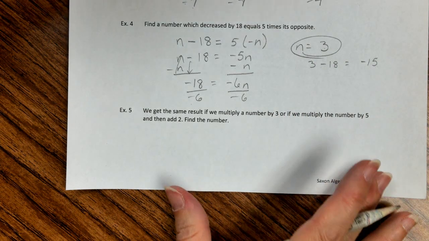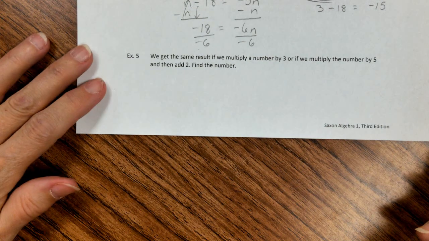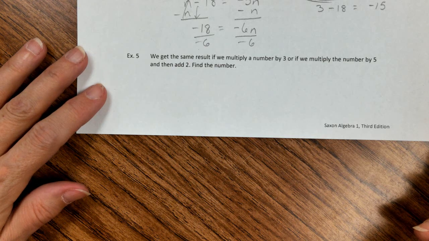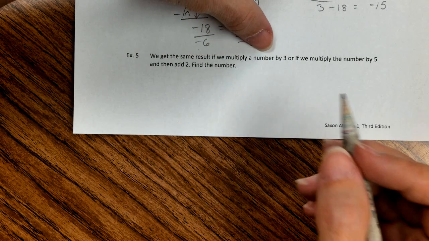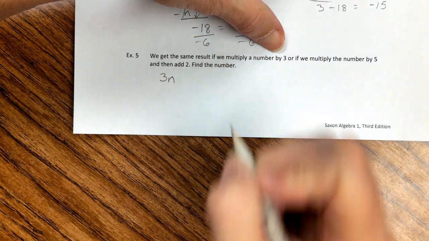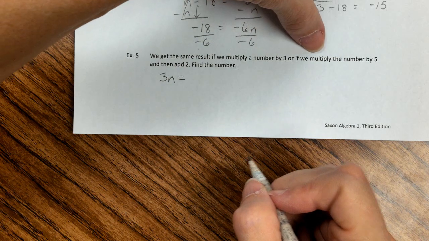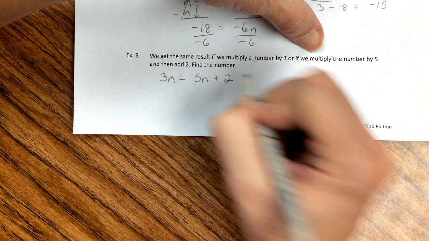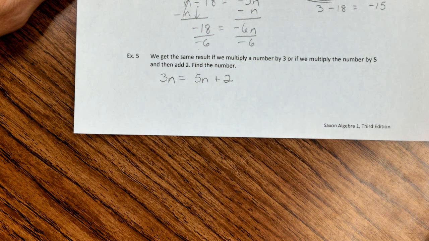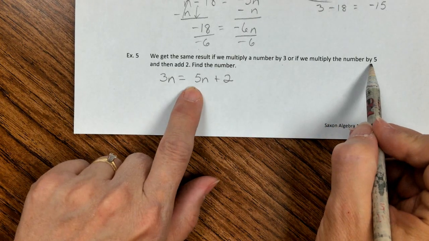And now we only have one left. Not a lot of space. Hopefully this will fit easily. Okay, so we get the same result if we multiply a number by 3 or if we multiply the number by 5 and then add 2. So multiply a number by 3, 3n. And that's the same as, so equal to, what we get if we multiply by 5, so 5n, and then add 2.